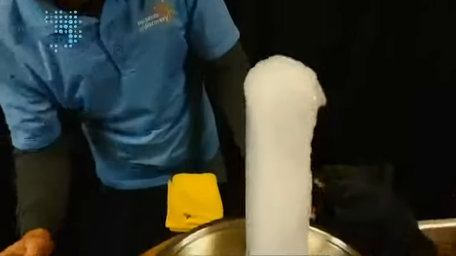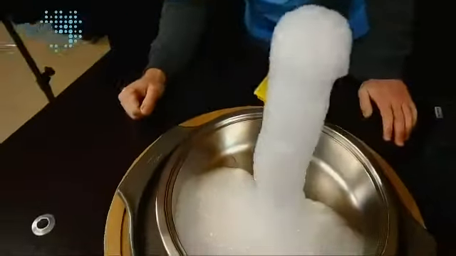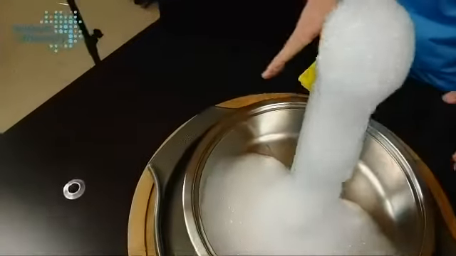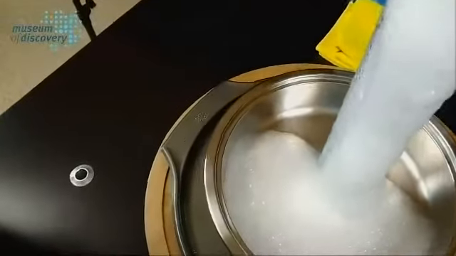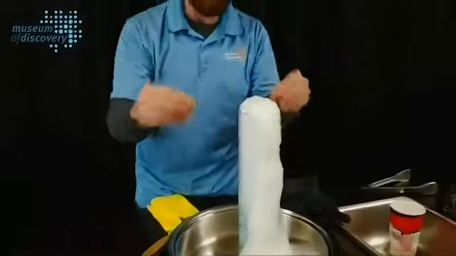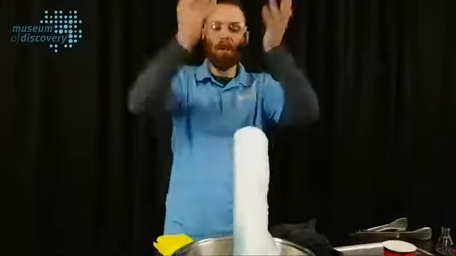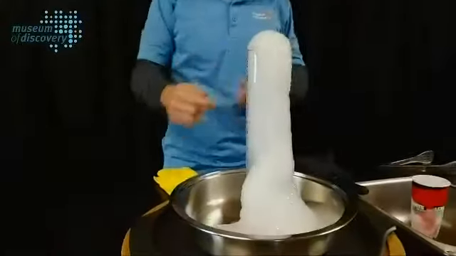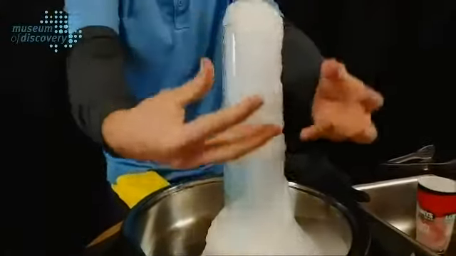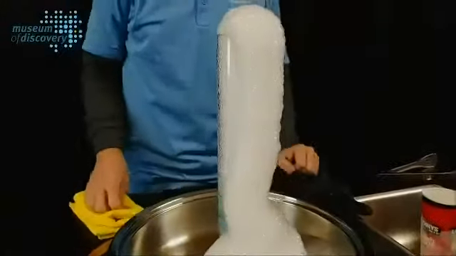Now, the reason we see these bubbles is because the dry ice is turning into a gas and our bubble juice is trapping all of those bubbles that are coming off of the dry ice. And those bubbles are being forced up because more gas keeps coming up and up and up and forcing it out of the top. And then it goes over the edge and down.